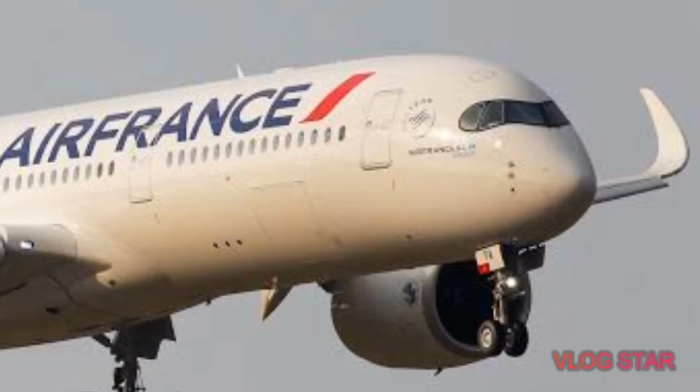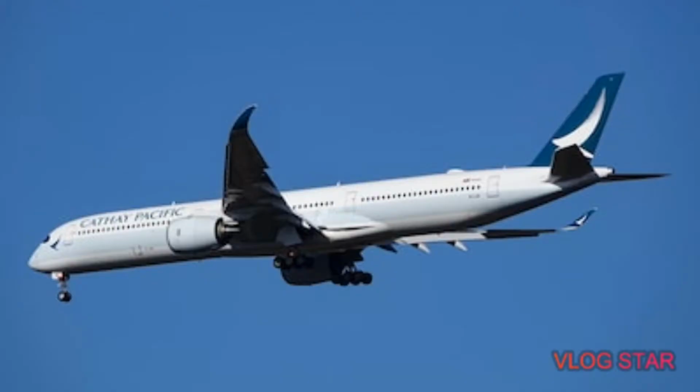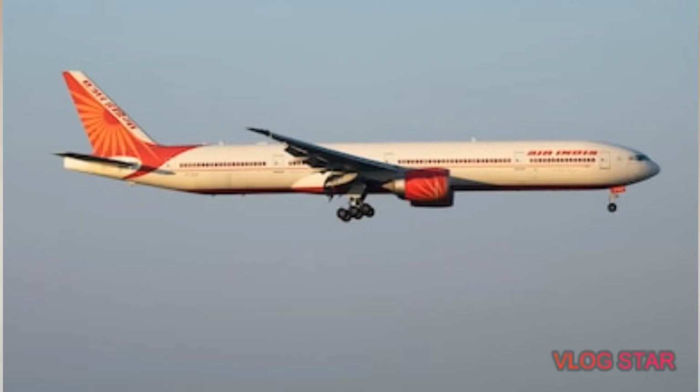A350-1000. Now, that's the airplane I'm going to be looking at next, the Airbus A350-1000 and the 777, which are mostly alike. The A350-1000 has winglets, while the 777 has raked wingtips, just like the 787-9.